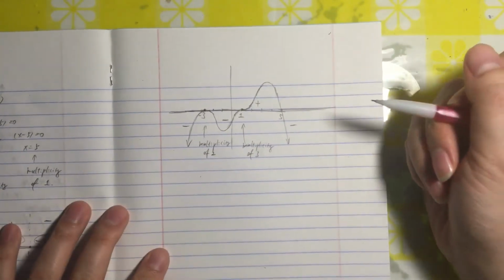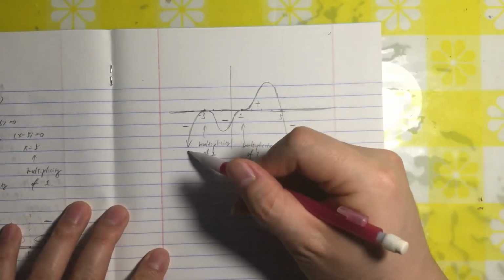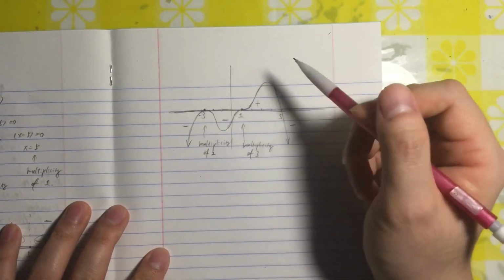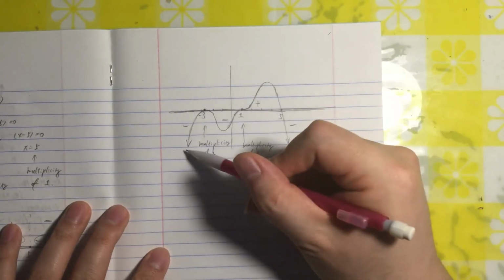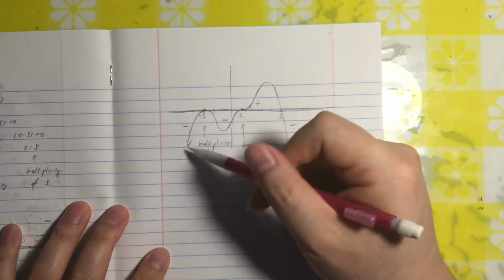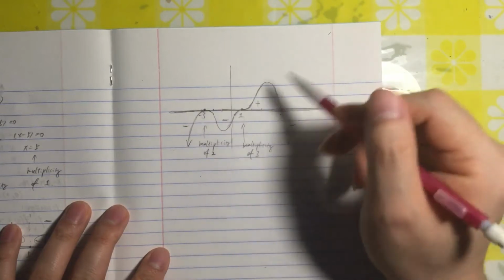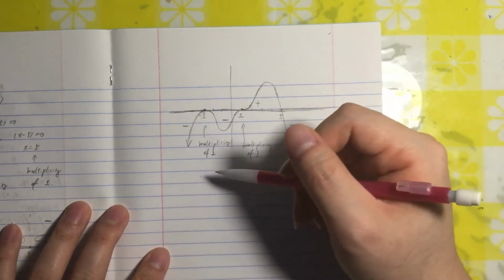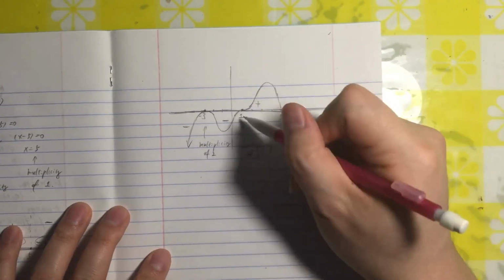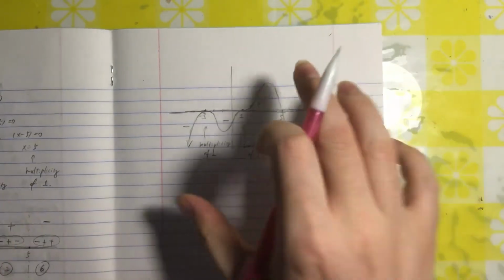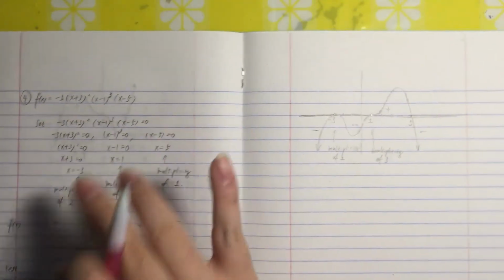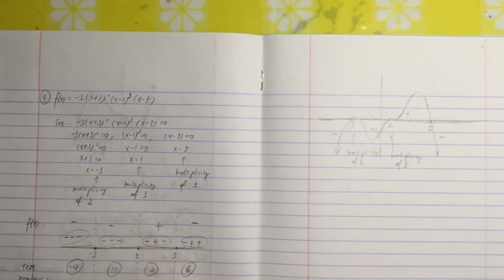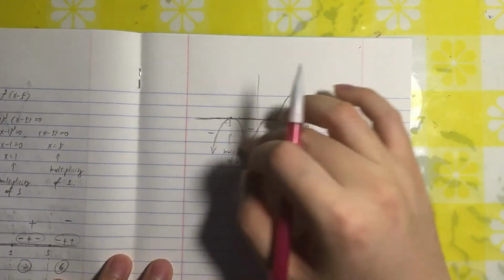For any polynomial function, its graph is always a continuous smooth curve. That's a rough graph of this polynomial function.